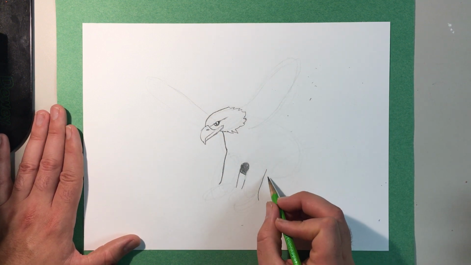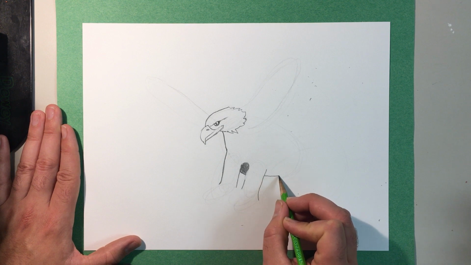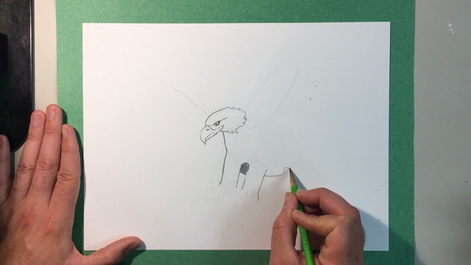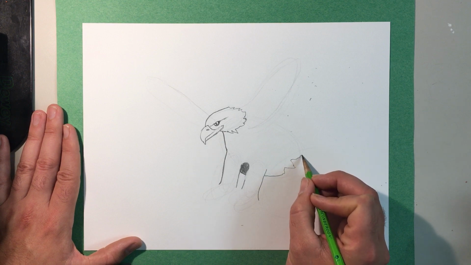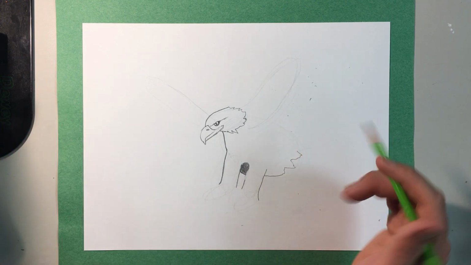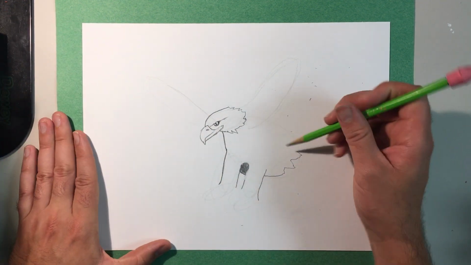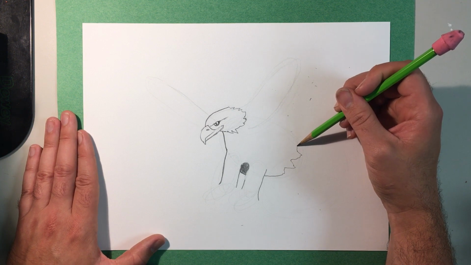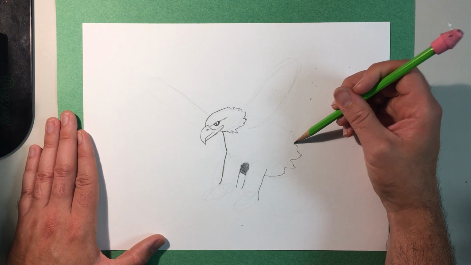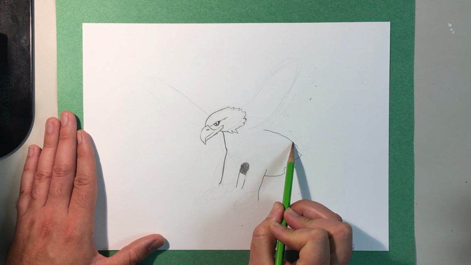From over here, we're gonna go around a little bit. I'm gonna create this weird, almost feathery, distorted area where the butt, I guess I would call it the butt of the eagle, is before it starts turning into its tail feathers. Okay. Gonna come up right up here and right up here. There we go.